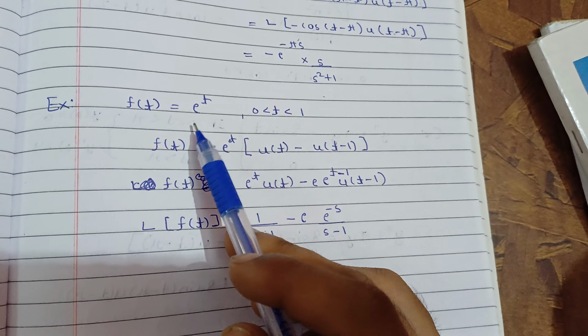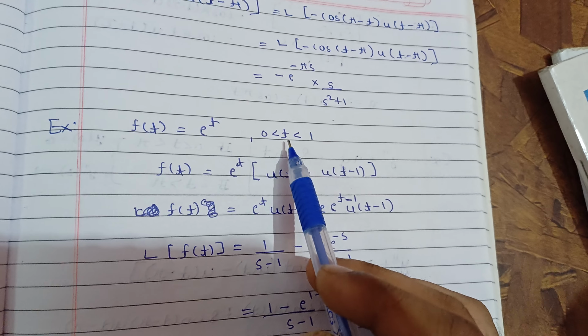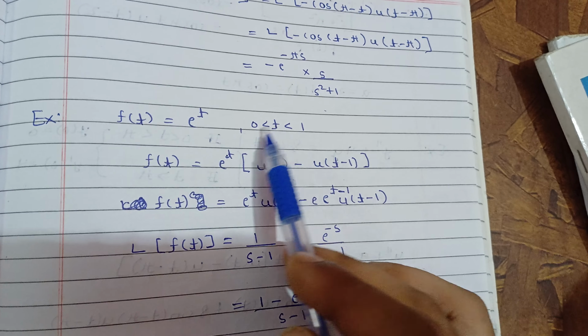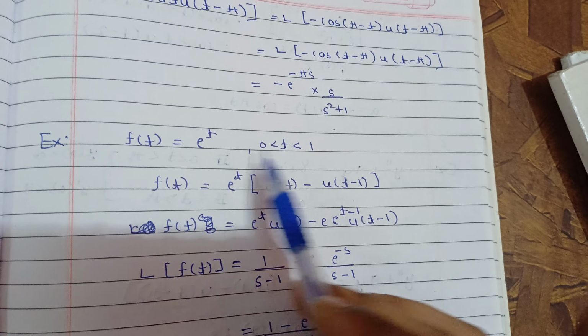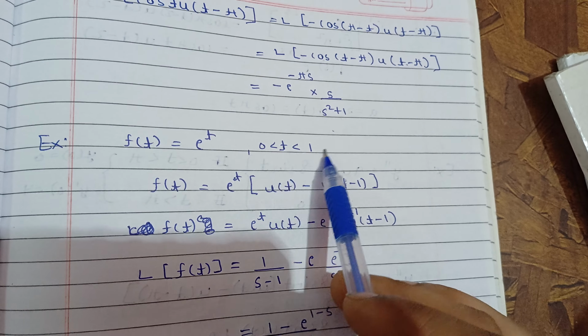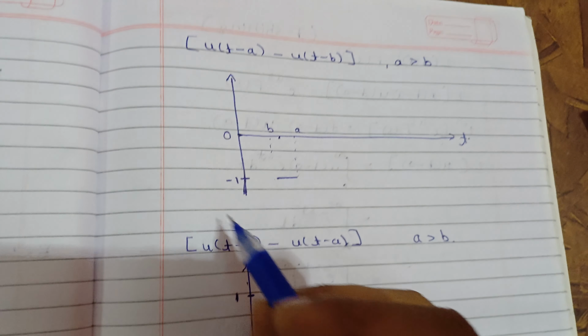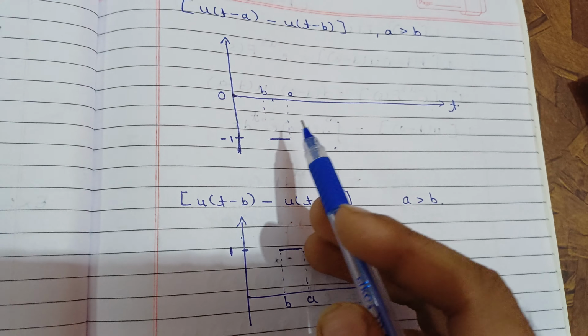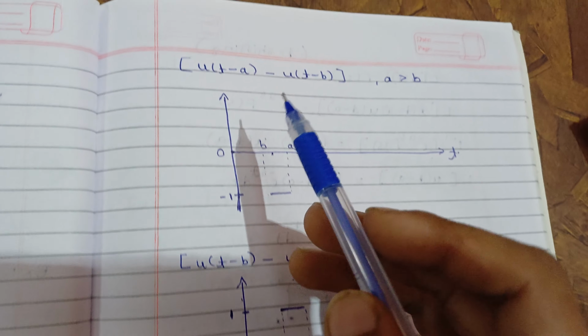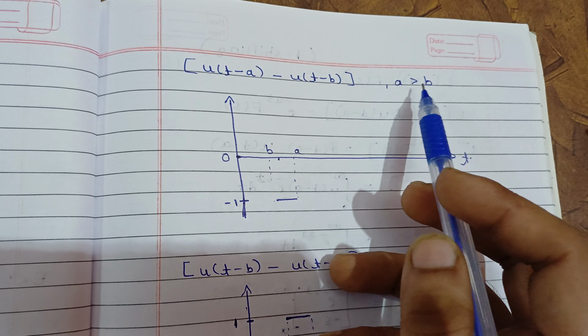Now we have f(t) equal to e^t, and it is defined only for t greater than 0 and less than 1. So when the function is given some limit, we always apply the unit step function. As we remember, to define the function from a to b, we wrote u(t minus a) minus u(t minus b) for b greater than a.